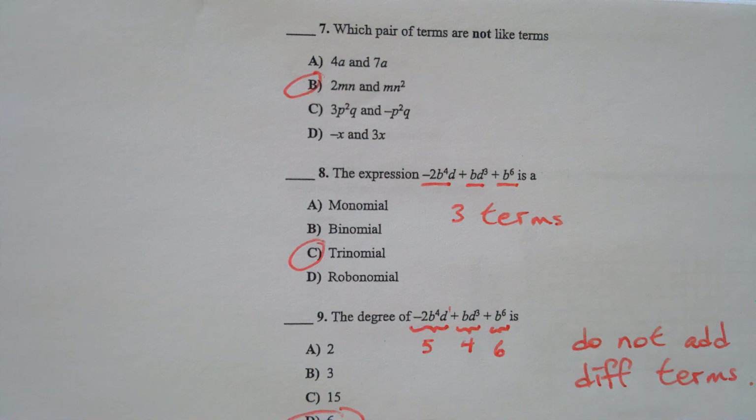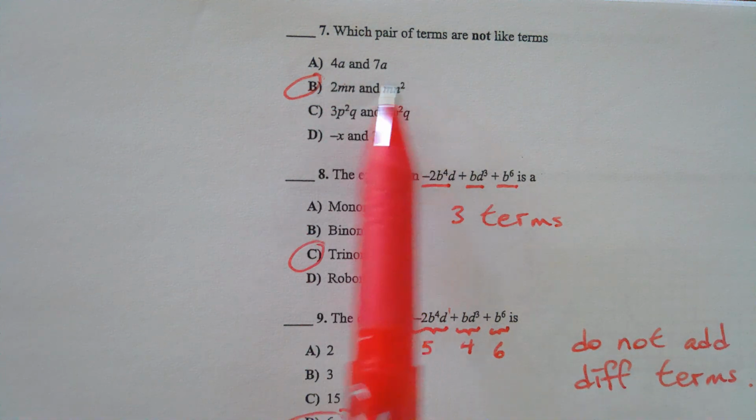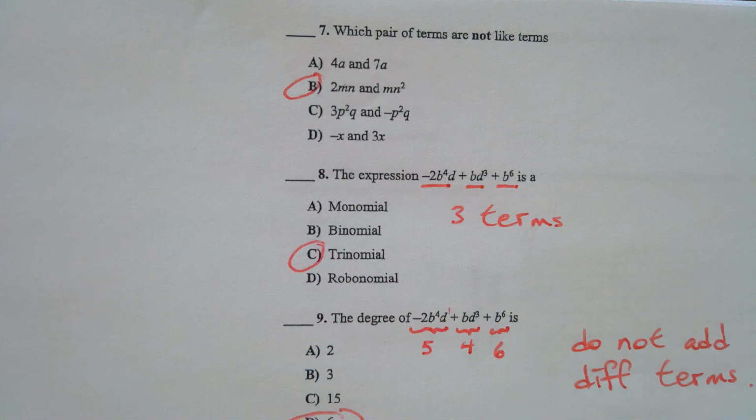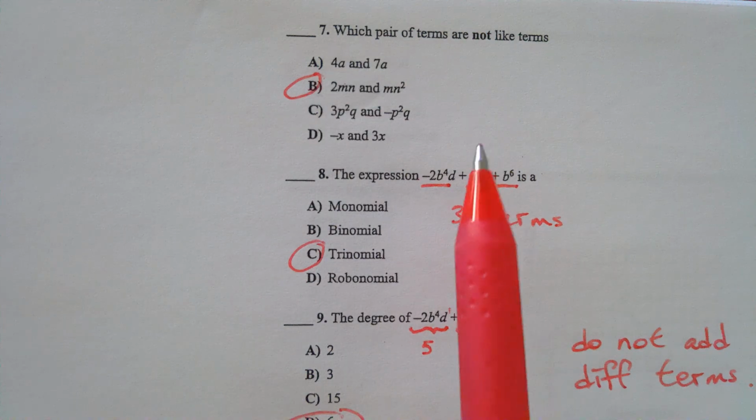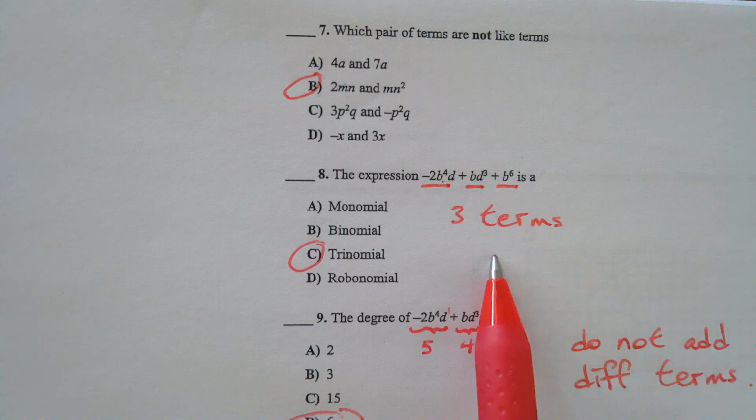Okay, number 7. Which pair are not like terms? B. Because this one has an exponent, this one doesn't. Can't mix them. It has to be the same degree. Okay, number 8. Your terms are separated by the plus or minus sign. So you have 3 terms right here. So it's called a trinomial.